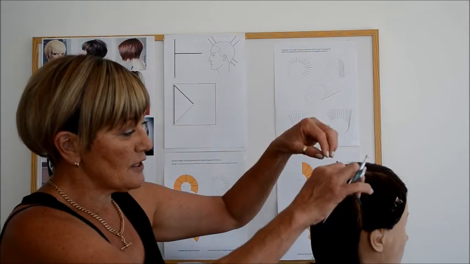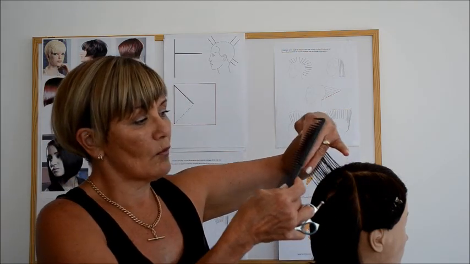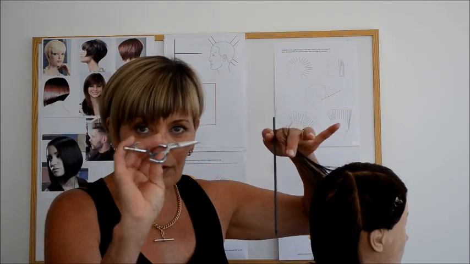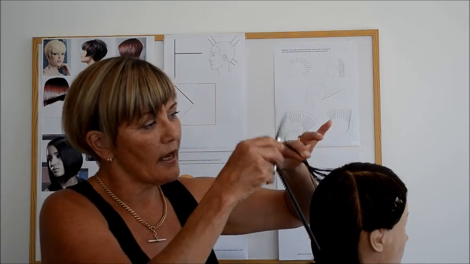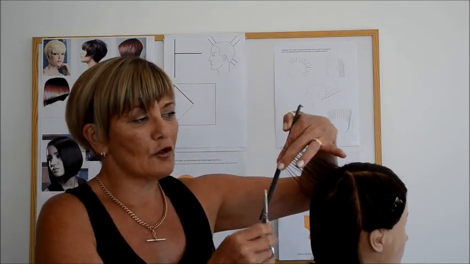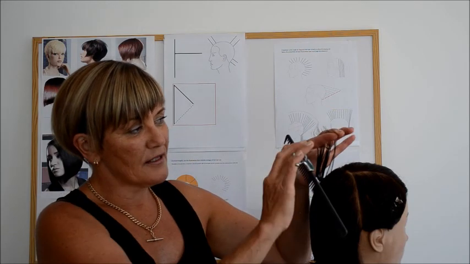So let's first look at texture cutting. If we were to texture cut a form, we would normally use our twin-bladed scissors and we're pushing the hair off the head to create a form that is textured through the ends. So texture cutting is creating a form that isn't blunt and precise on the ends but still creates a shape and a form.